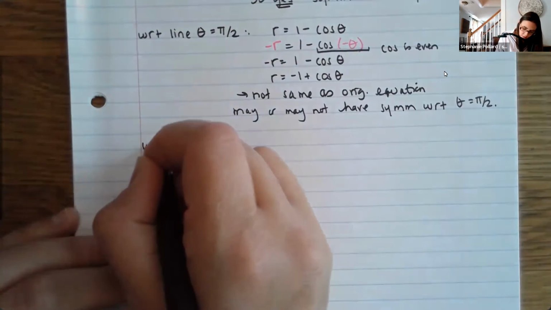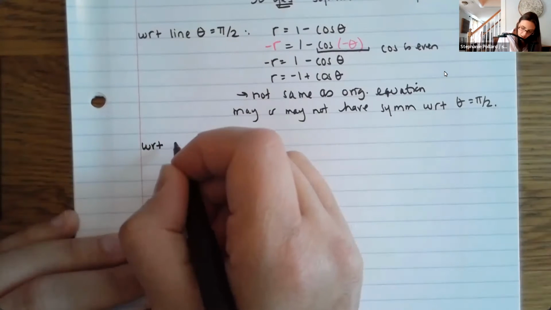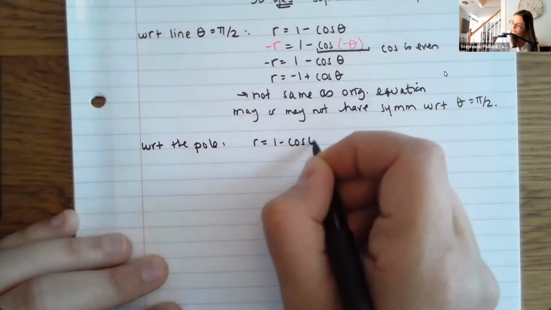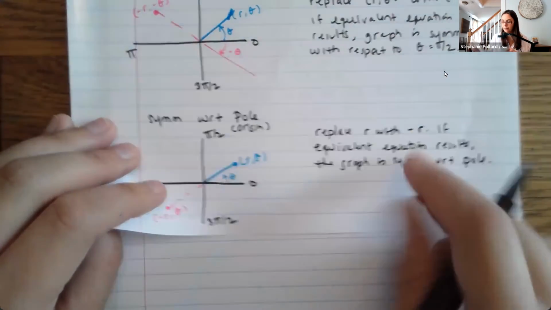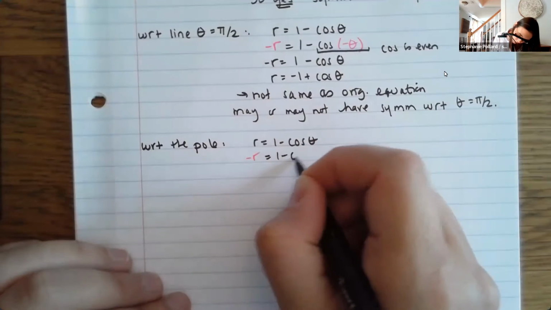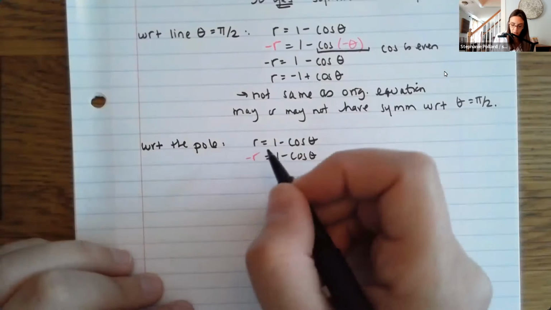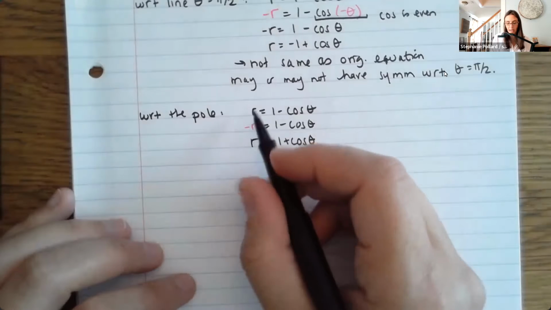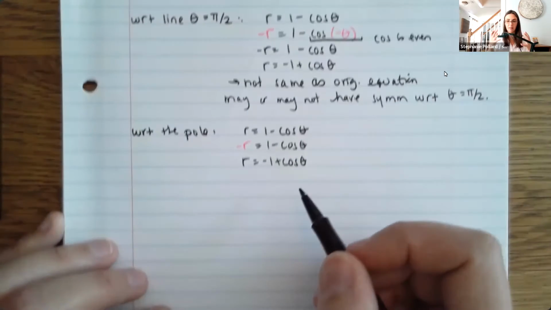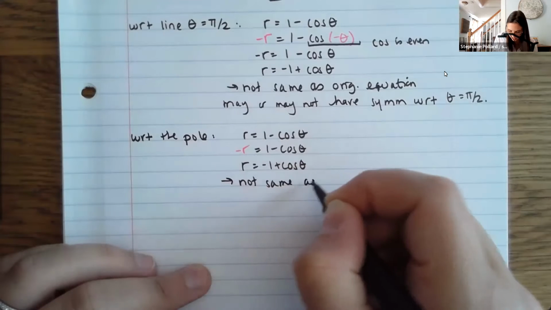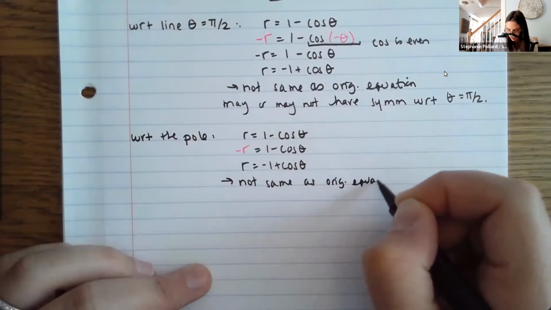And then the last one we looked at was like the origin idea. So that was the pole. And what I do for this one is I replace r with -r. Again, I should have just an r there. So if I multiply everything through by -1, what happens is I get r equals, like I should have, but then it's -1 plus cosine theta. Again, the signs have switched. And this is not the same as the original equation. So again, it just doesn't tell us anything.